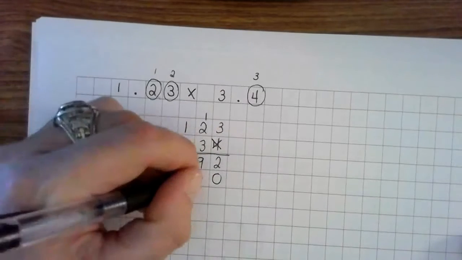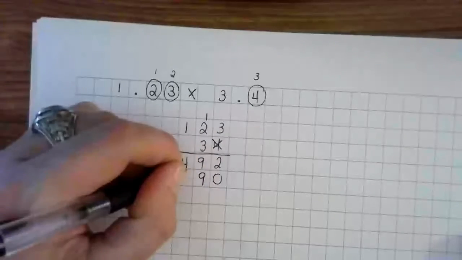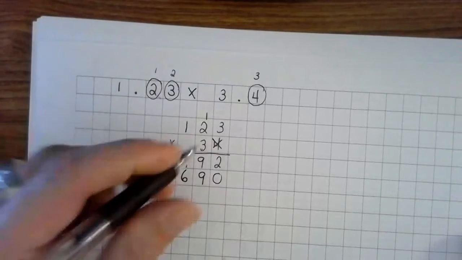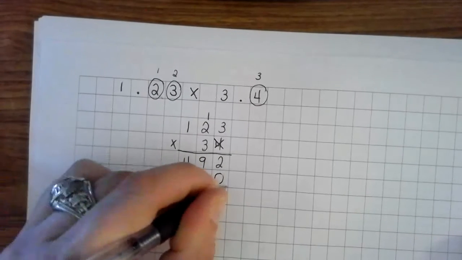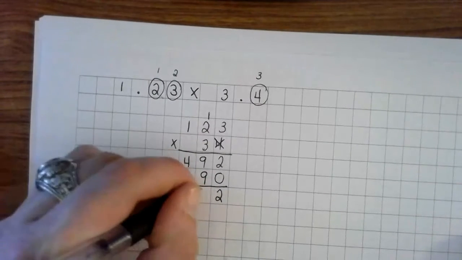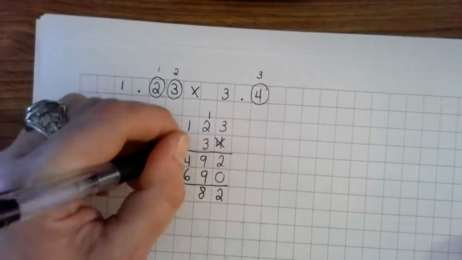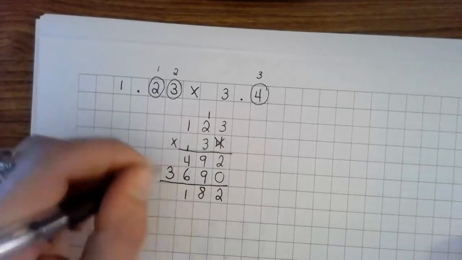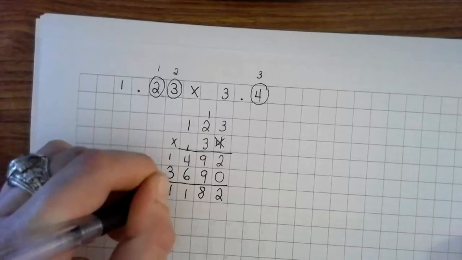3 times 3 is 9. 3 times 2 is 6. 3 times 1 is 3. I add those two numbers together. One plus 4 is 5, plus 6 is 11. Carry my 1. 1 plus 3 is 4.